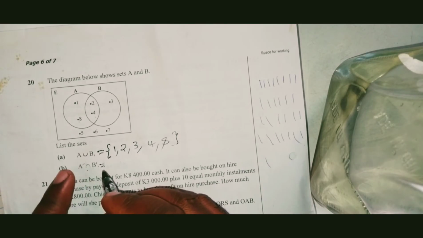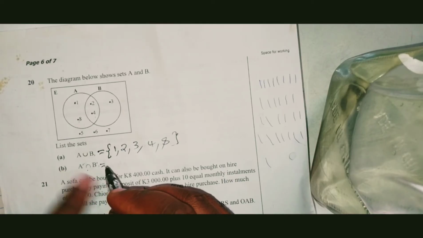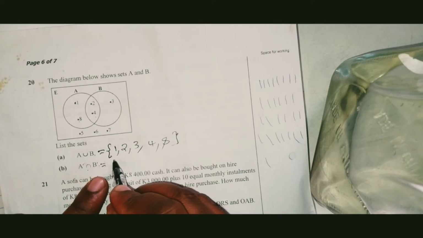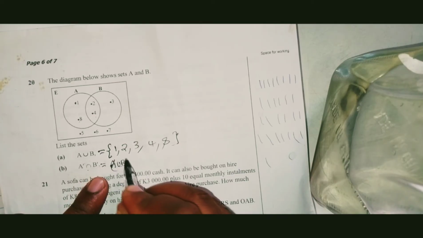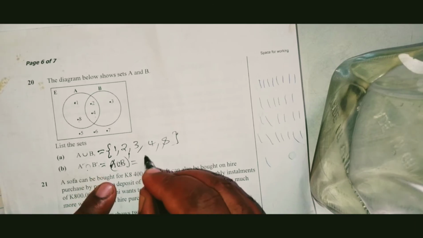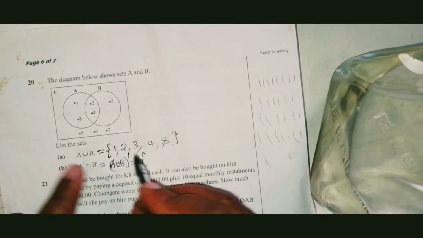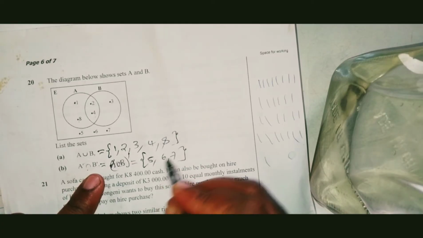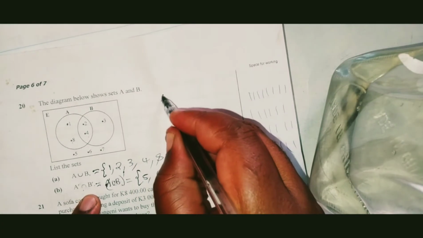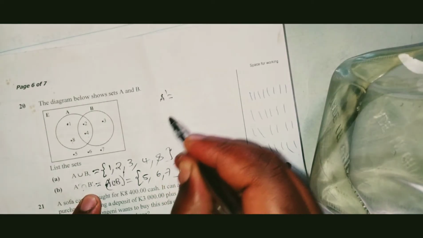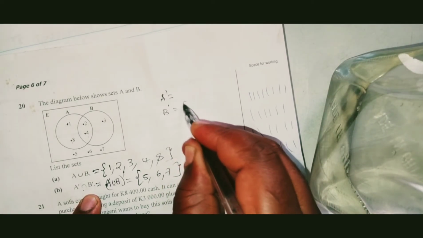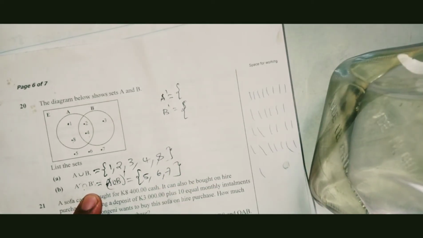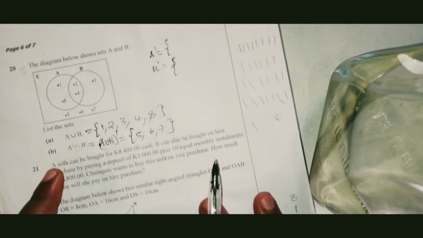Then list the elements of A complement intersection B complement. Now, by De Morgan's law, one of the laws for sets, this is the same as A union B complement, meaning that outside these two sets, what do we get? 5, 6, and 7. Alternatively, you can find A complement, find B complement, list them, then find the elements that are in both. Then you arrive at this.